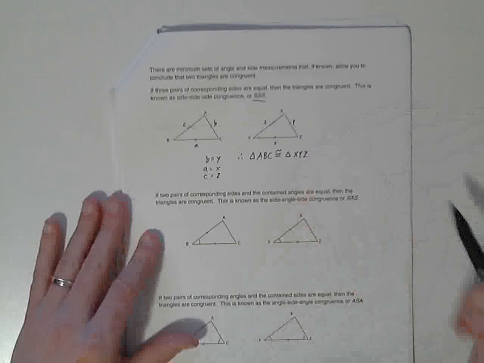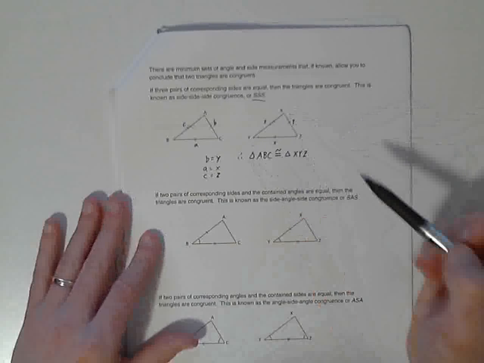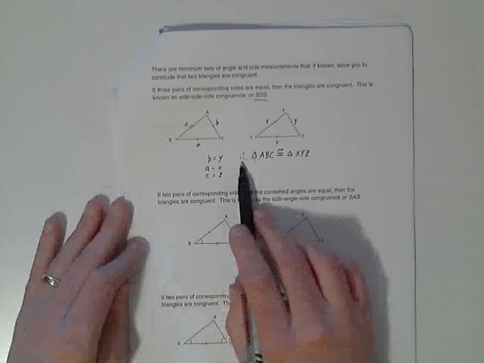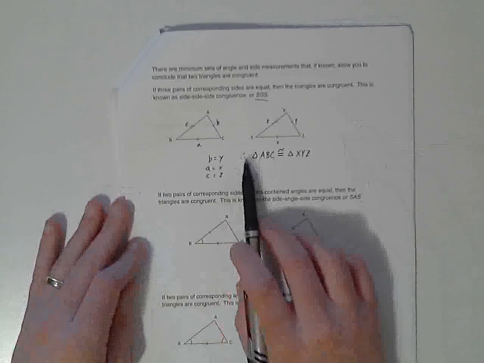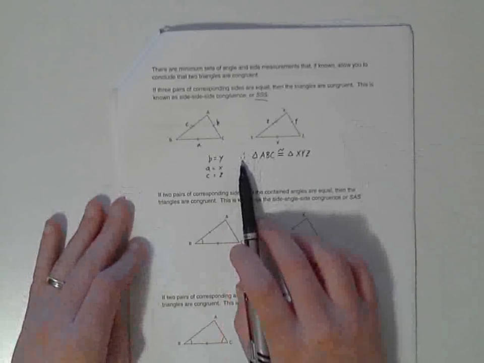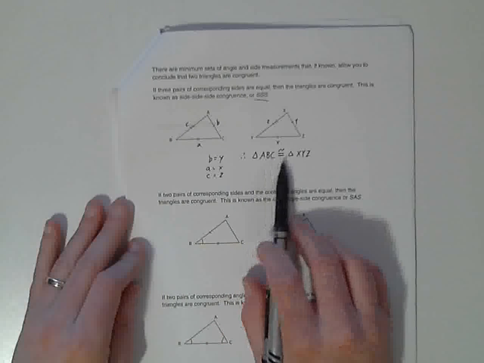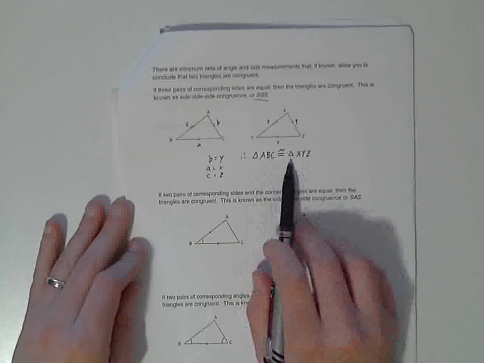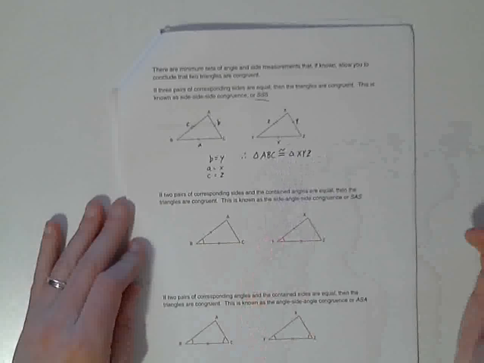So these are all capitals now. We're talking about them in terms of their vertexes. If you haven't seen this symbol before, it kind of mentions it on the other page. This means so therefore. Triangle ABC is congruent to, equal to in shape with triangle XYZ. So that's congruency.